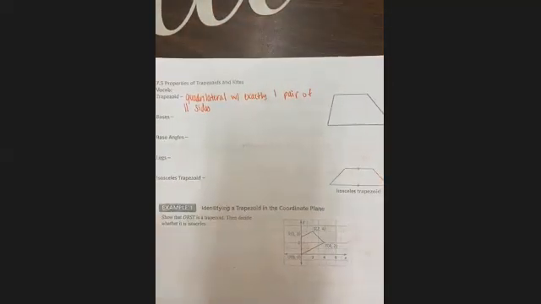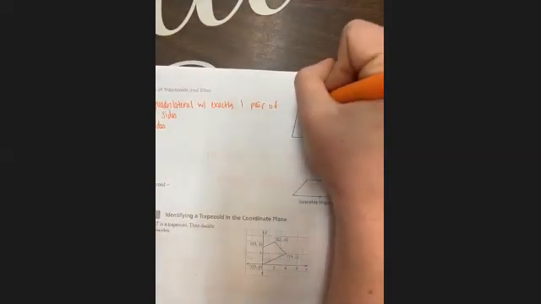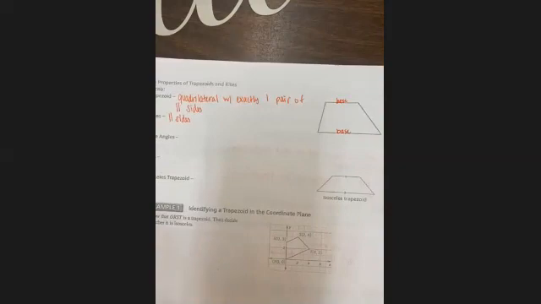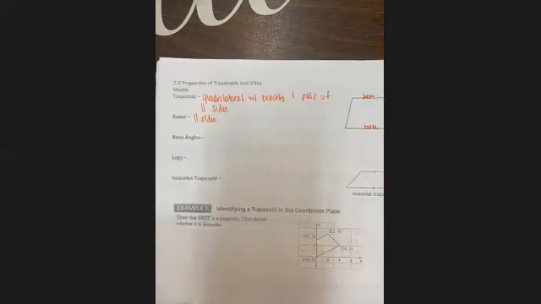Okay, so then you have the bases of a trapezoid, and those are the parallel sides. Okay, so if I'm looking at this picture over here, this is a base, and this is a base. Okay, then you have base angles.